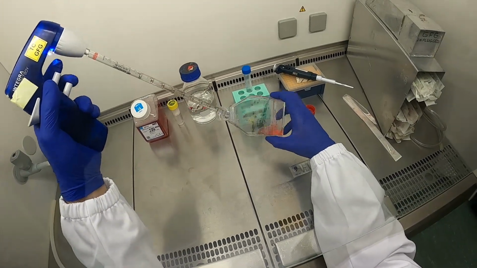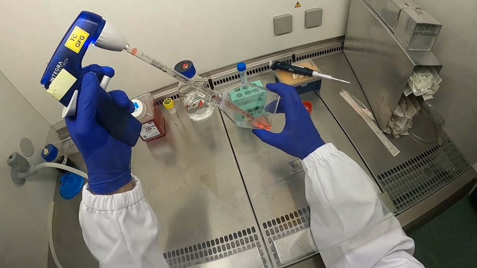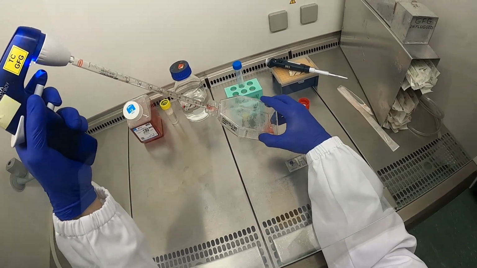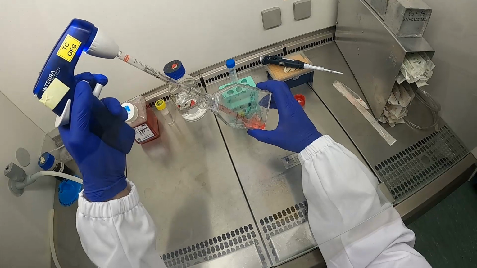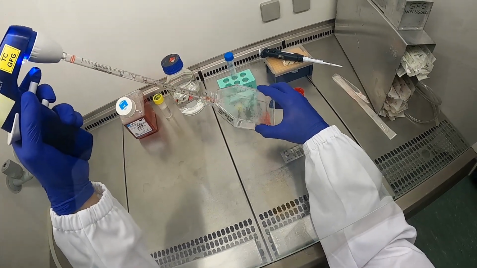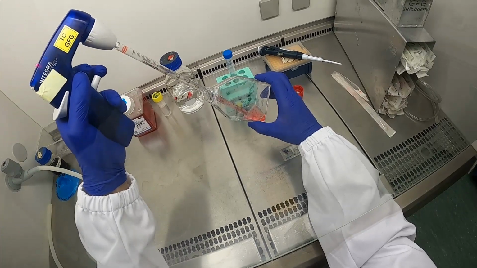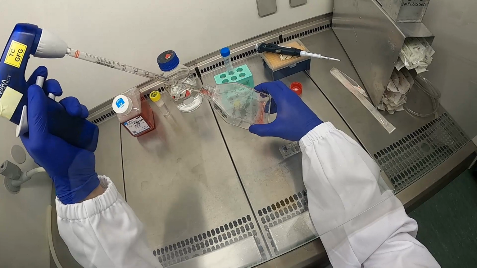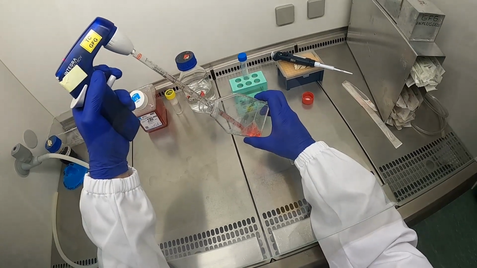So what you're doing here is just flushing the cells off the bottom of the flask. In case there's still some attached, they will certainly come off once they're well trypsinized. And many of the cells might still be attached to each other. These cells really love to stick to each other and form lumps.